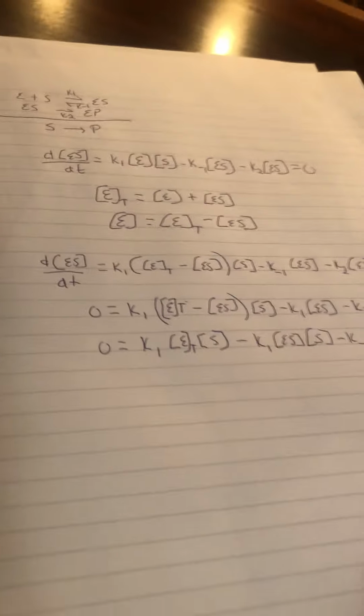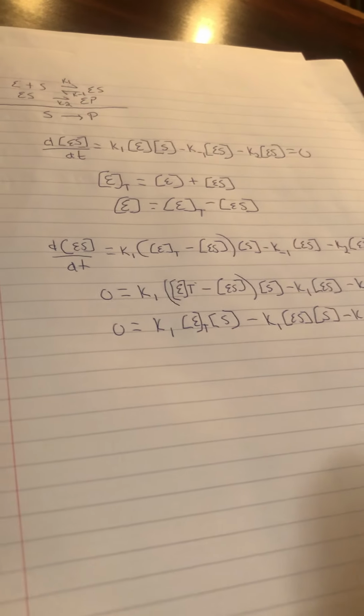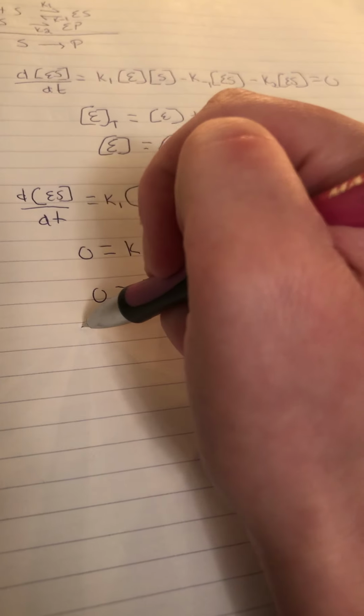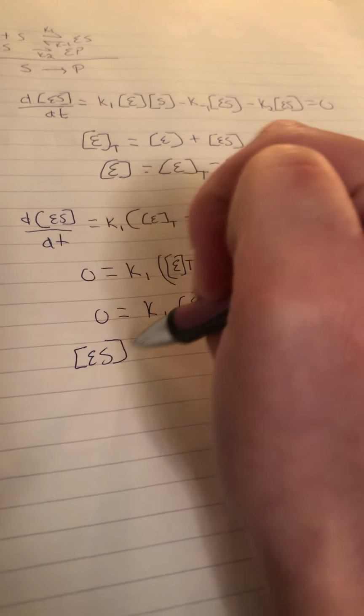So at this point, we want to solve for the ES, and so we want to get all of our ES terms to one side.